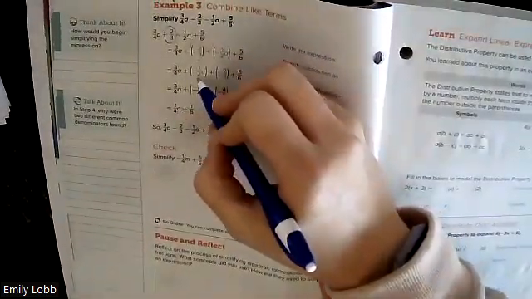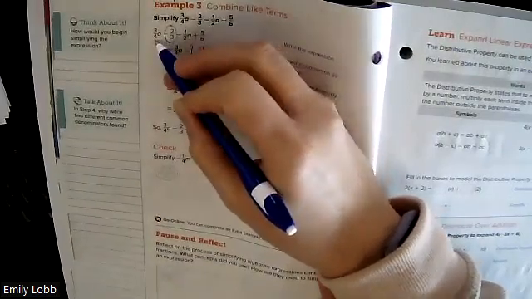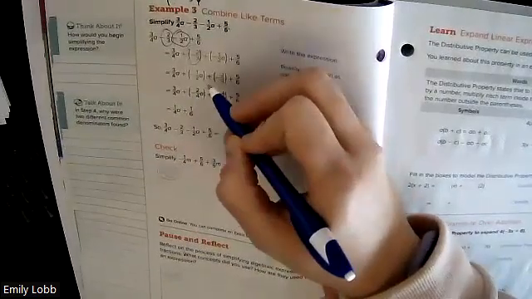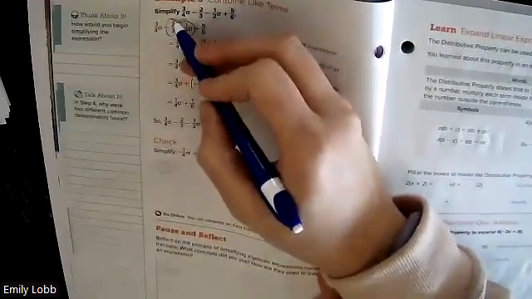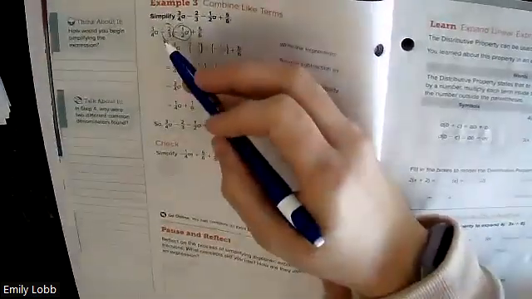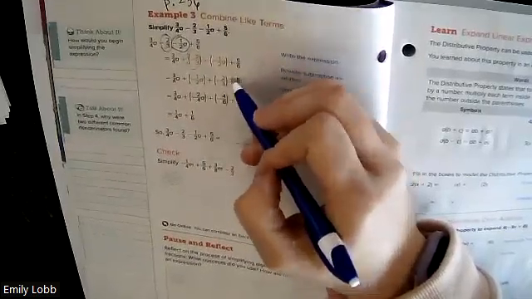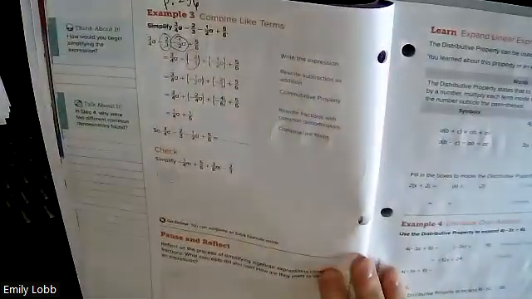They put the A terms together, so we have 3/4 A minus 1/2 A here. And then here we have our constants together. So our constants are this negative 2/3 and this positive 5/6.